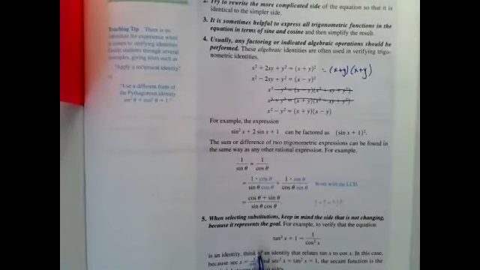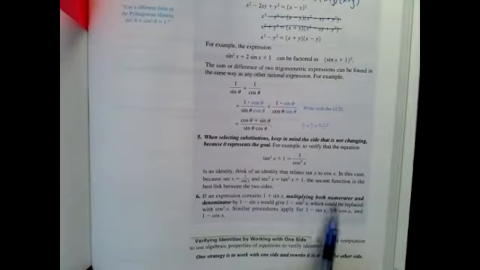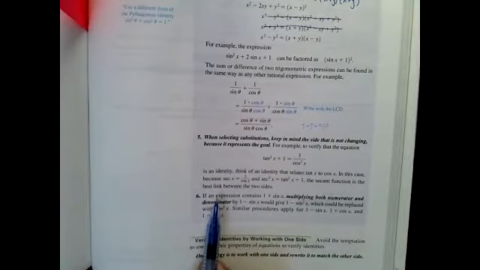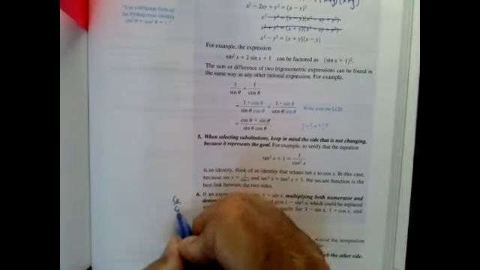Down here, substitution. If you know your identities, you're able to substitute. The last one on this page: multiplying the numerator and the denominator by the same thing, a version of 1, right? Multiplying anything times 1 is okay. If I multiplied it by 6 over 6, that's still a version of 1.